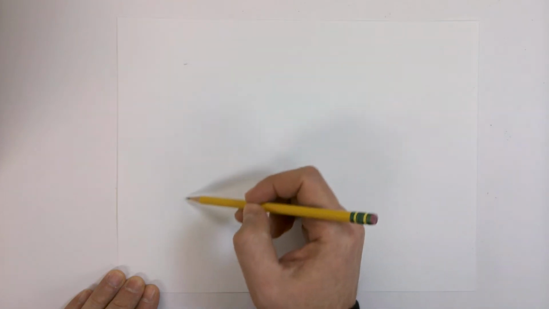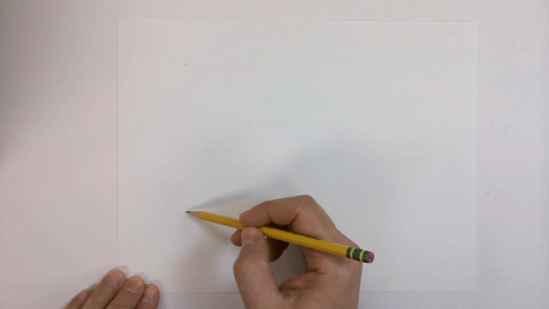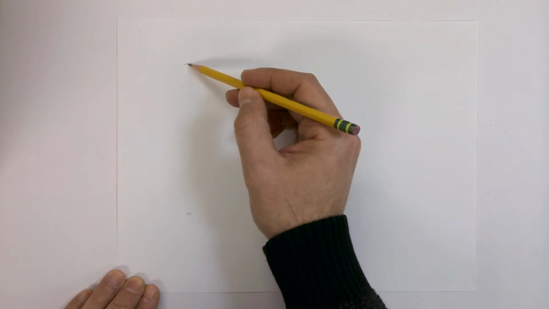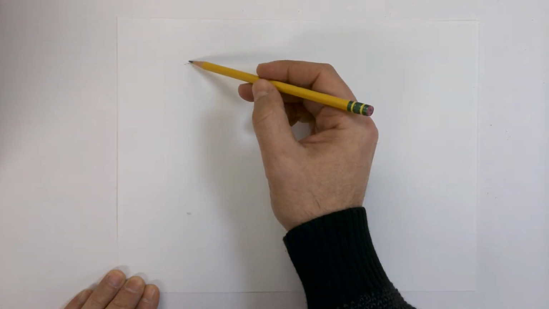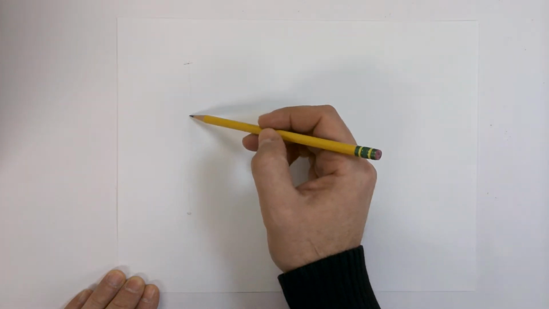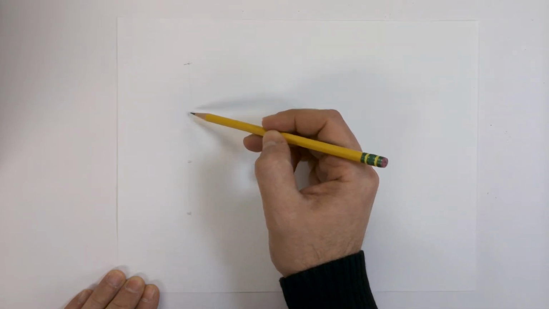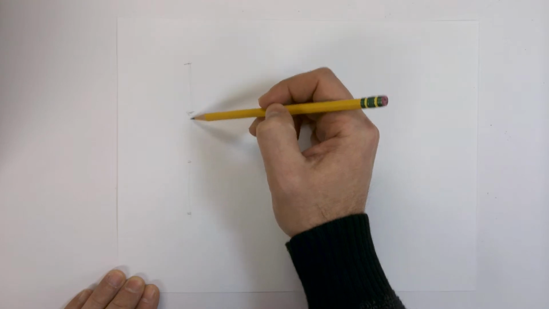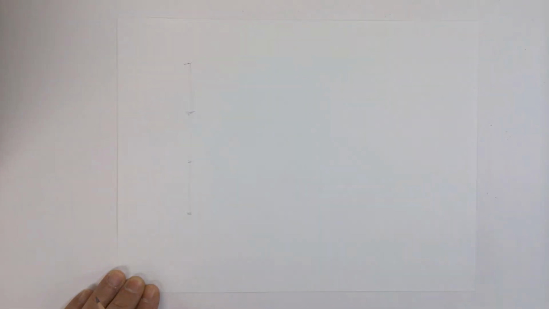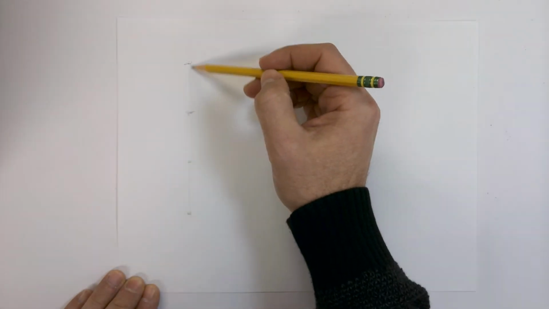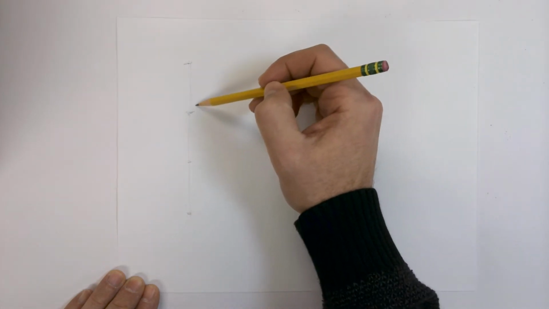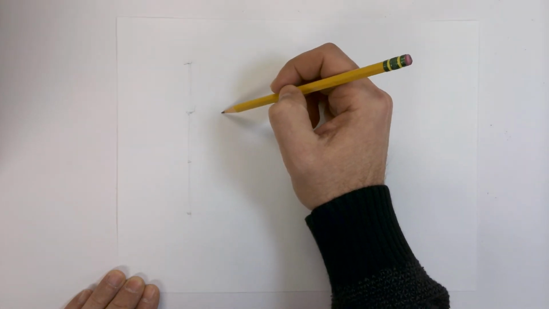So we're just going to say that our ear, for the sake of this demonstration, we're just going to draw an ear about this tall. So we'll take this and we are going to divide it into thirds. Okay, so 1, 2, 3. Okay, once we do that, we are going to start the process of drawing this.